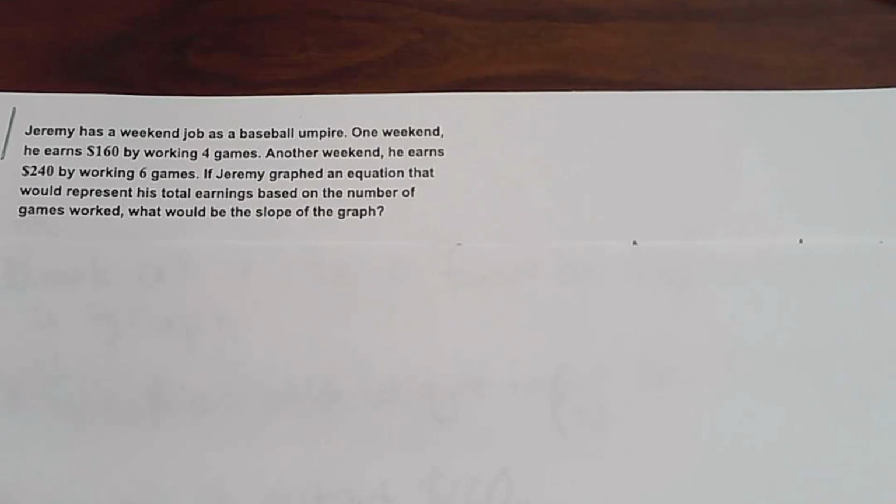Here is another example of a question you might see something similar to on the GED and the GED Ready test. It says Jeremy has a weekend job as a baseball umpire. One weekend he earns $160 by working 4 games. Another weekend he earns $240 by working 6 games. If Jeremy graphed an equation that would represent his total earnings based on the number of games worked, what would be the slope of the graph?